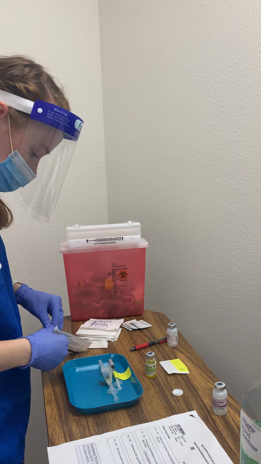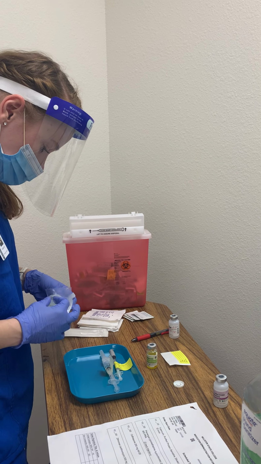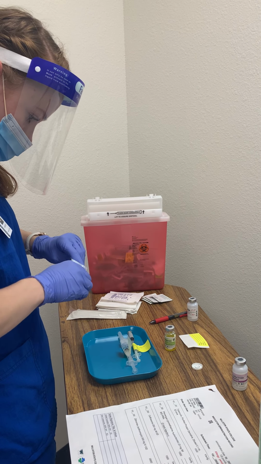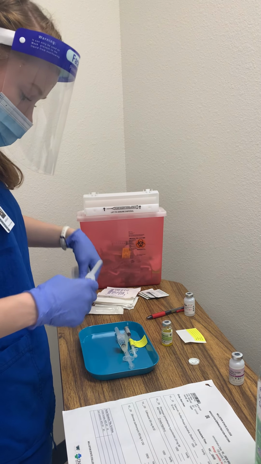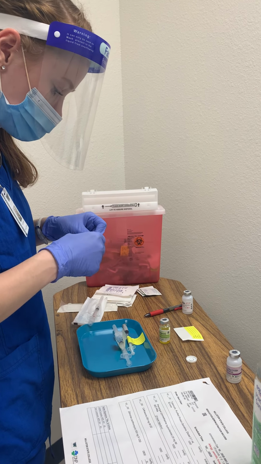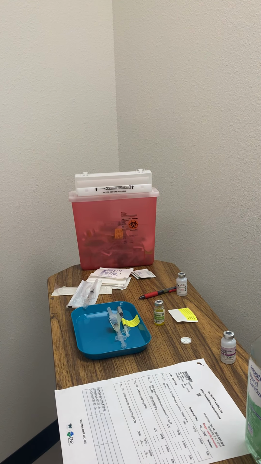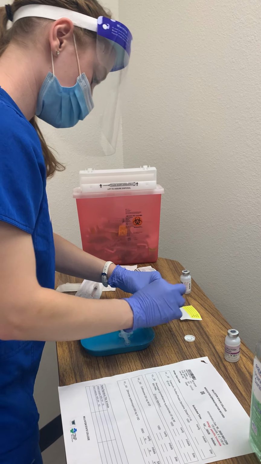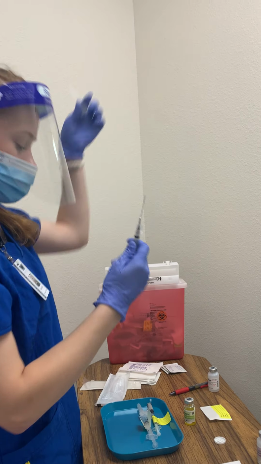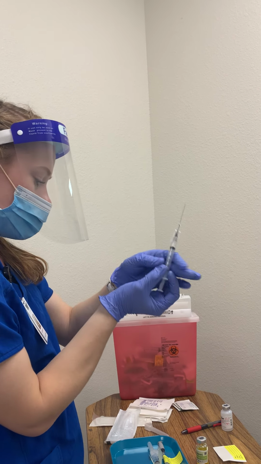So getting this. I got that. And then I'm just gonna re-wipe my top. So then I'm gonna pull back to 1/2 ml with my dimensional analysis.